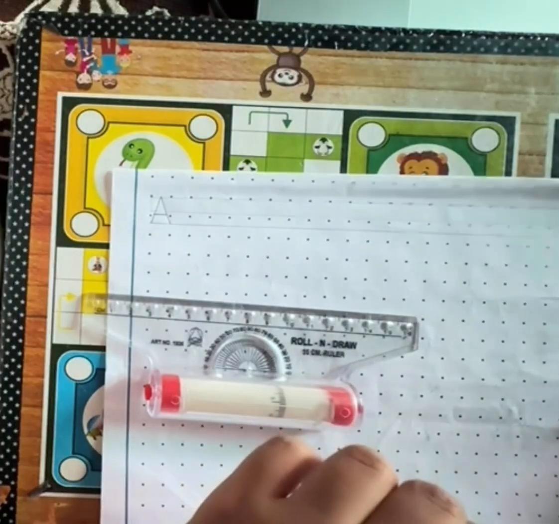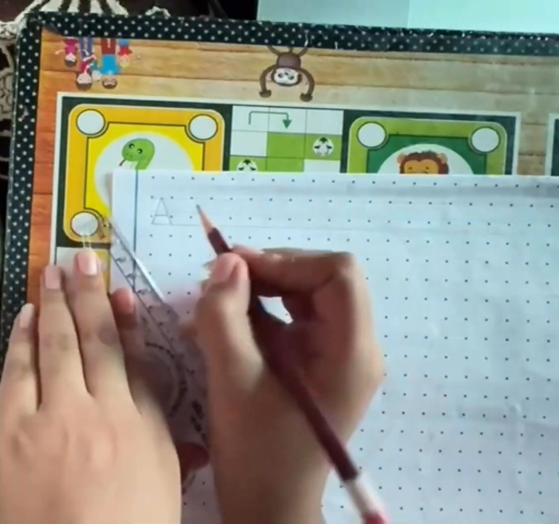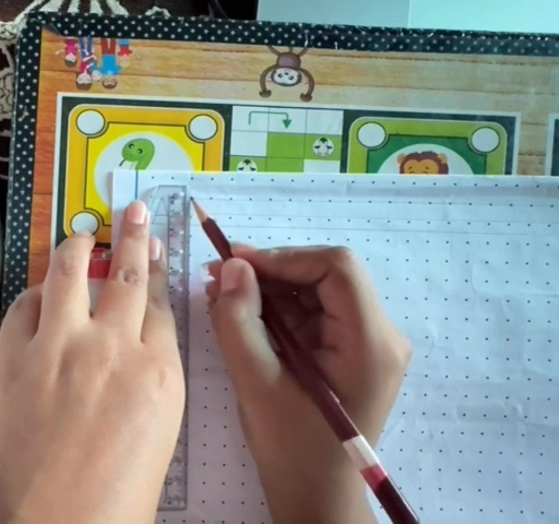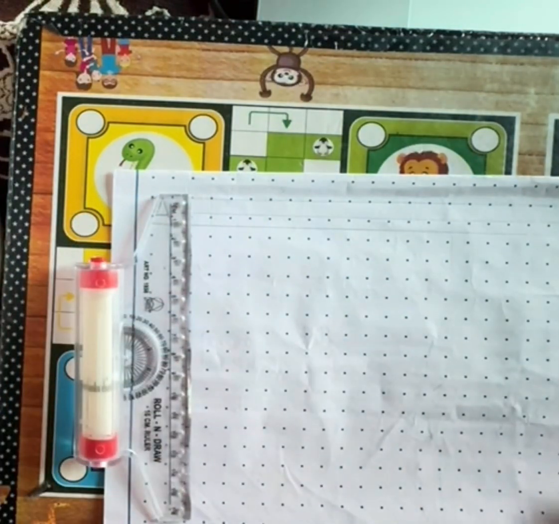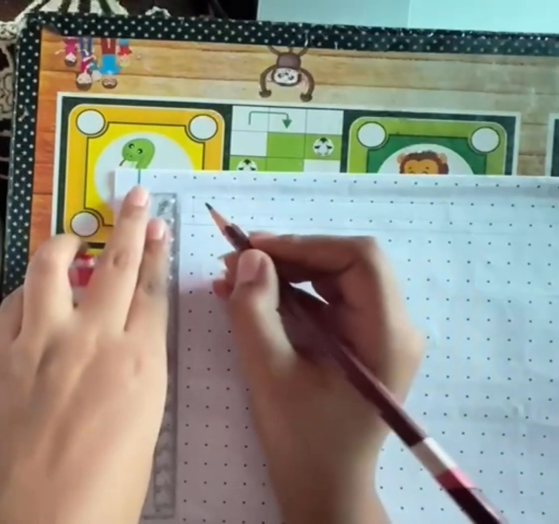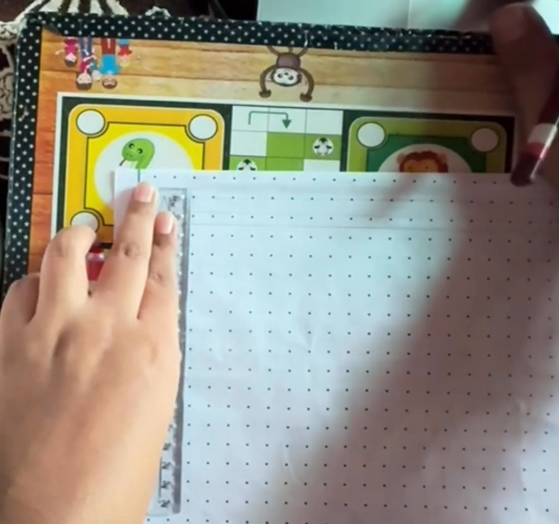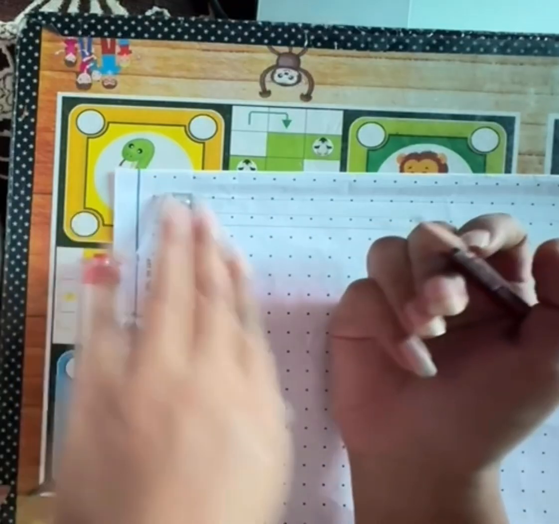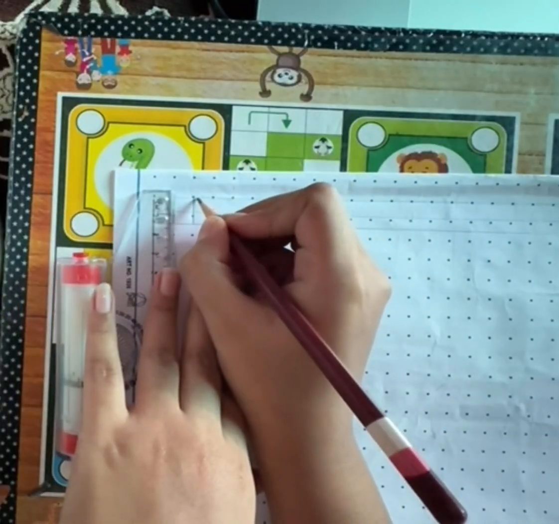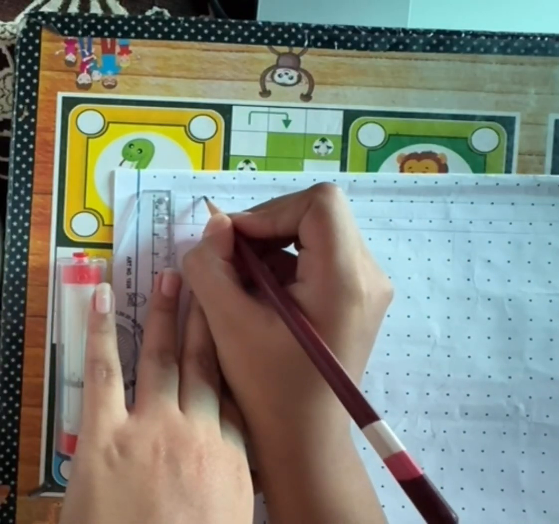Now, after that, we will take another box here of 10 centimeters to draw the B. To draw the B, we take a straight line from here, and we take a midpoint from this line.